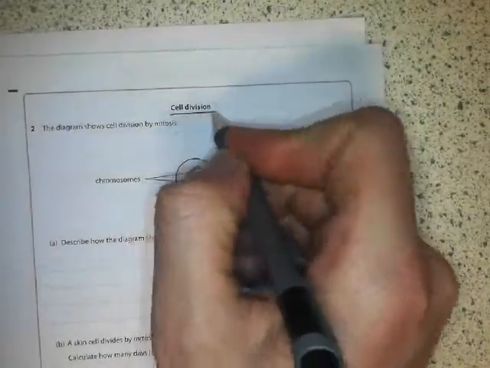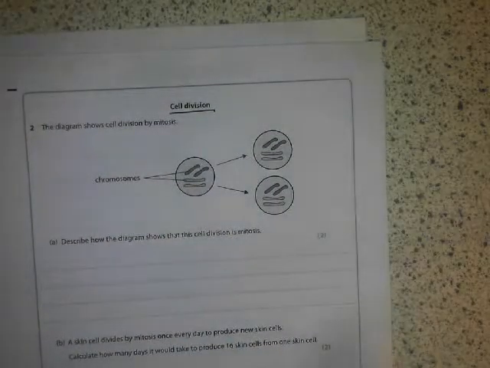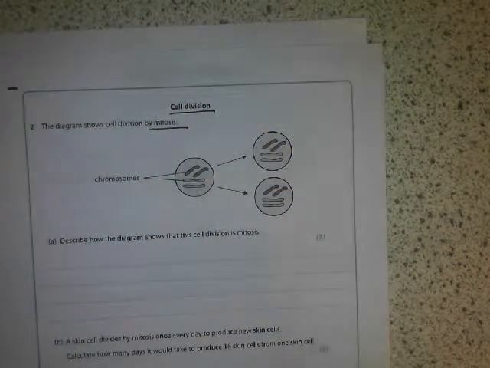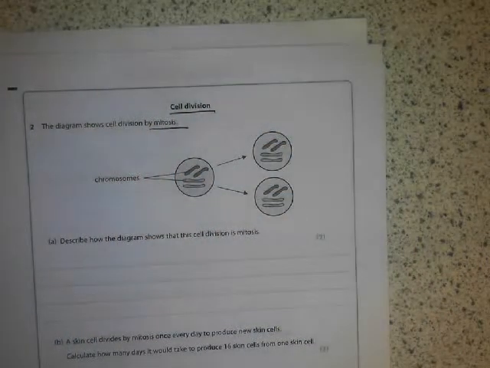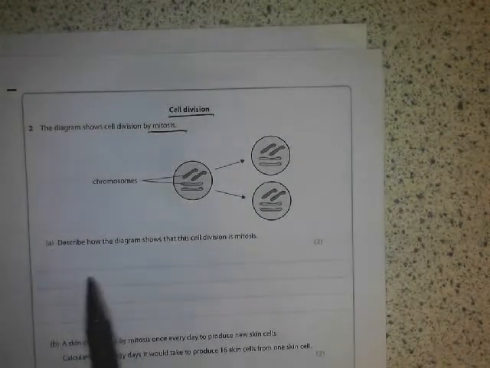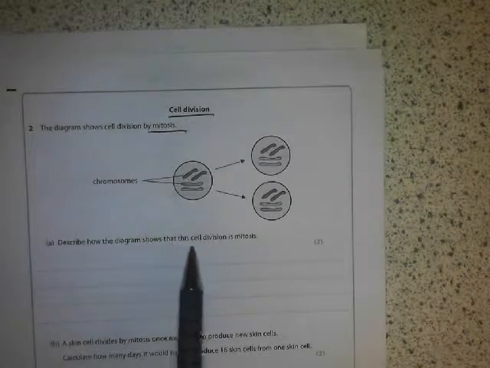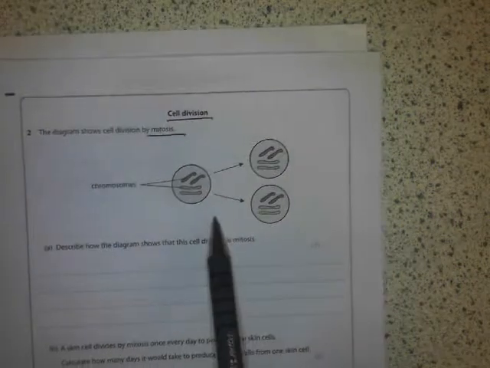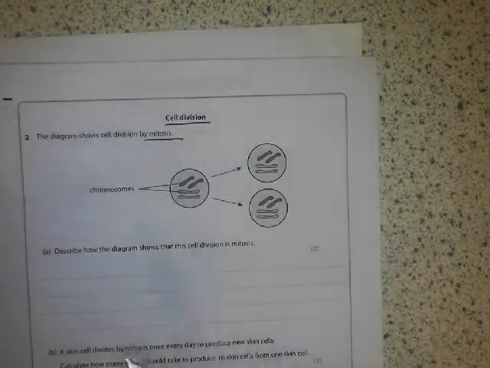This question, cell division. So this whole question, question 2, is cell division. Mitosis. So straight away you should be thinking, right, do I know what mitosis is? And more than likely, the question is going to be about the difference between that and meiosis. In fact, it is. Describe how the diagram shows that this cell division is mitosis. So why is this mitosis and not meiosis?